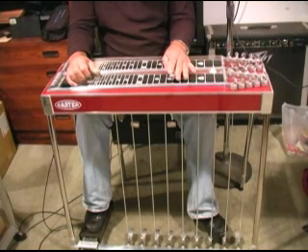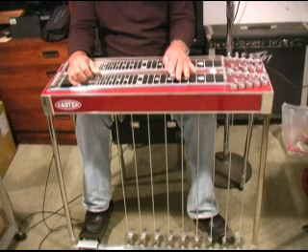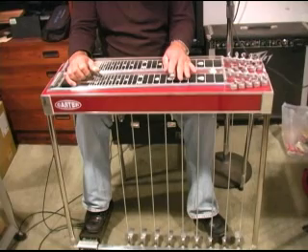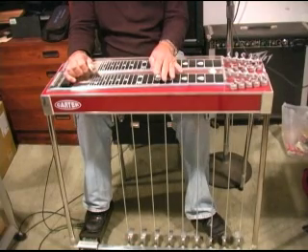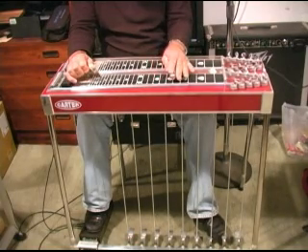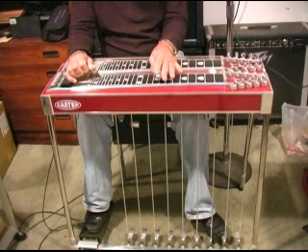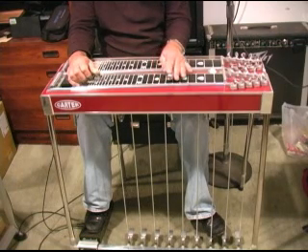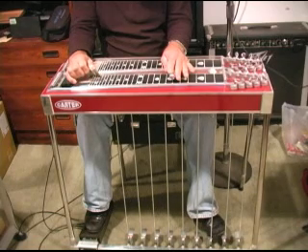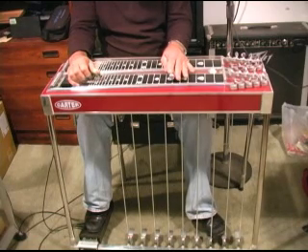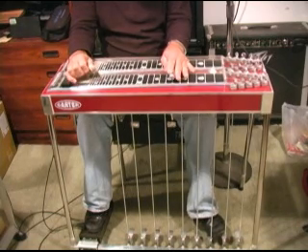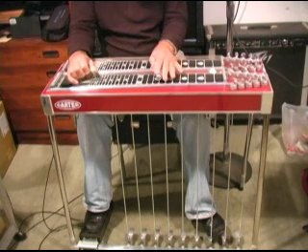The B diminished wants to resolve somewhere. It's a tension chord. It frequently wants to resolve to the 2 frets up open position. B diminished, C. B diminished is the 7th harmonized scale note in the C scale. It's B diminished. You're going to C.